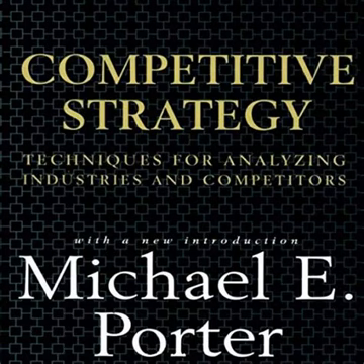Porter also discusses the concept of value chains, which are the activities that a company performs in order to create and deliver a product or service to customers. He argues that companies must analyze their value chain to identify areas where they can create value or reduce costs, as this can help them achieve sustained competitive advantage.